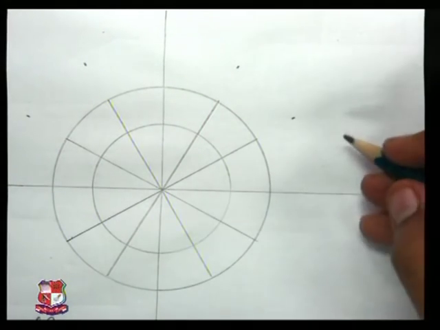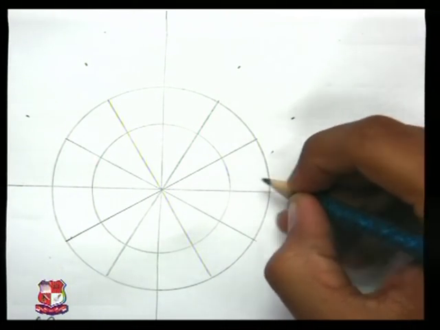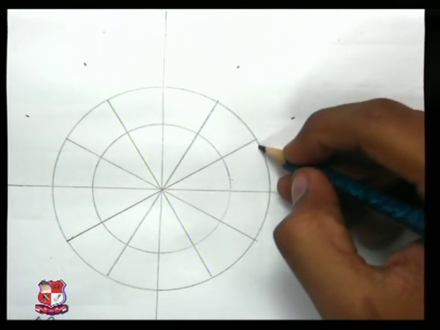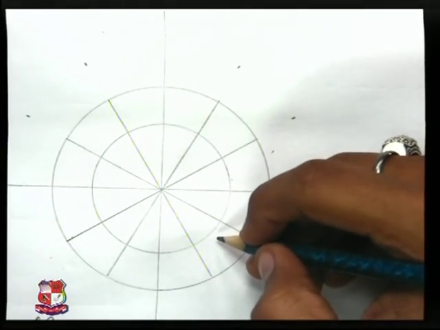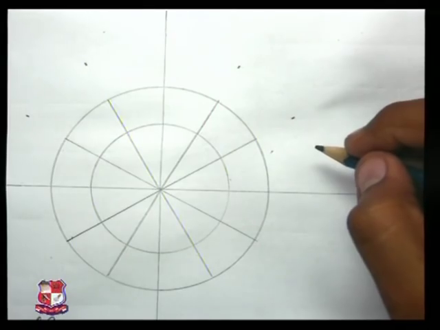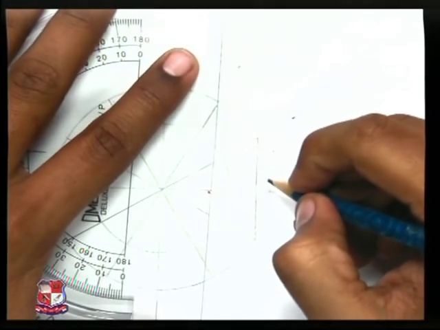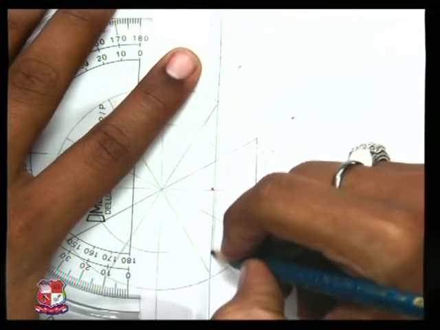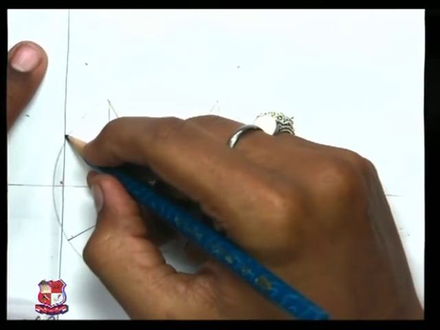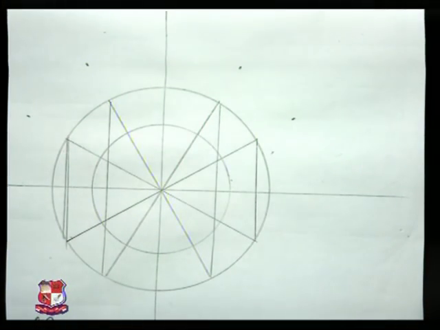Now the outer circle is our major axis circle, inner circle is our minor axis circle. From the major axis circle we will draw vertical lines, and from the minor axis circle we will draw horizontal lines. First of all, let's draw vertical lines from the major axis circle. Like this, draw the line.